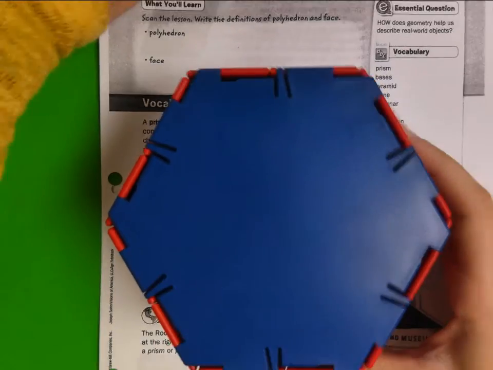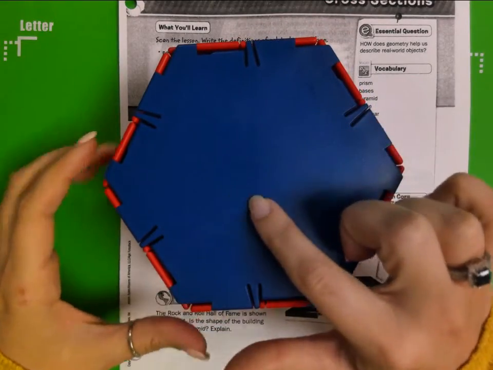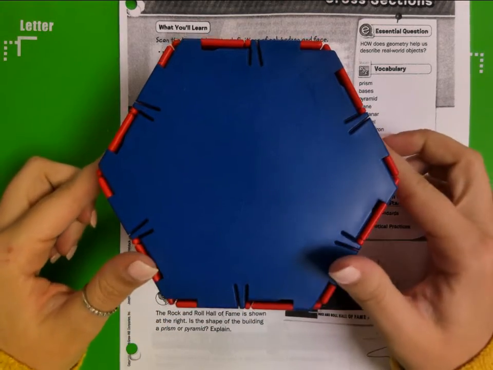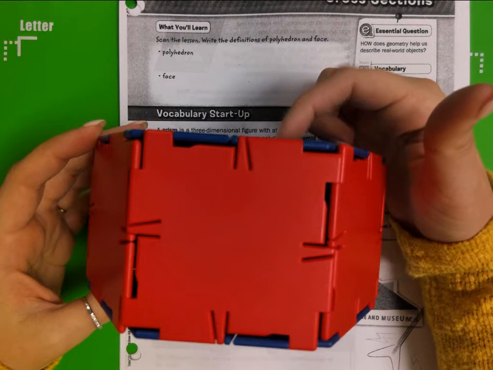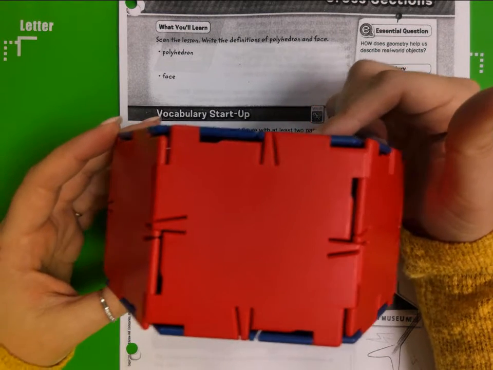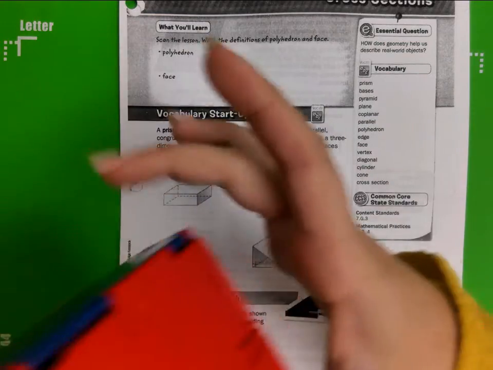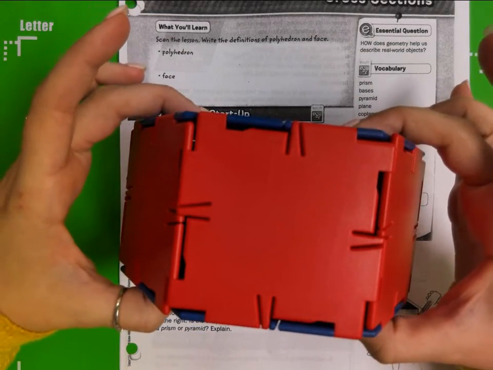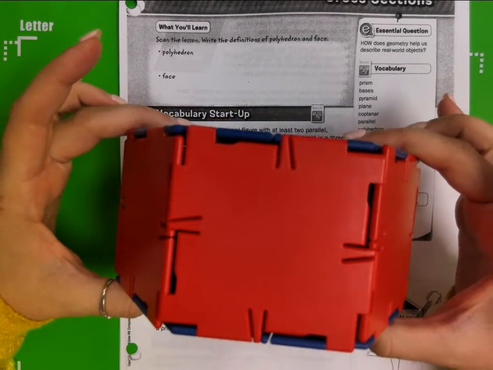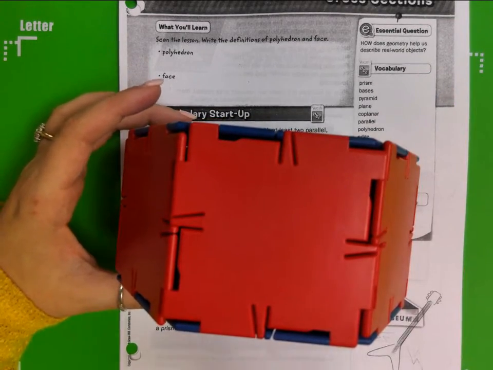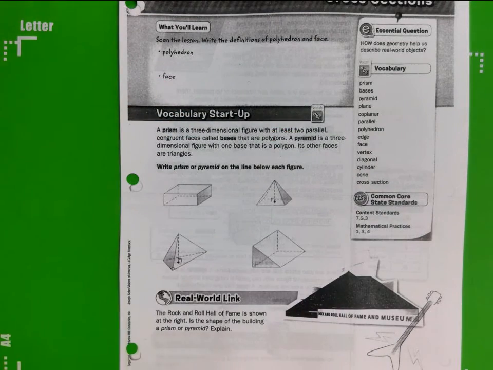So if I set this on the side, I wonder if you can see in this video, this would be my base, right? Would that base ever touch this base? No. They are parallel to each other, right? So this is a prism because these two faces are completely parallel to each other. I know that they are the bases because they are parallel. So you will always have two bases on a prism. Okay. So this shape right here is a prism because I have two parallel bases.